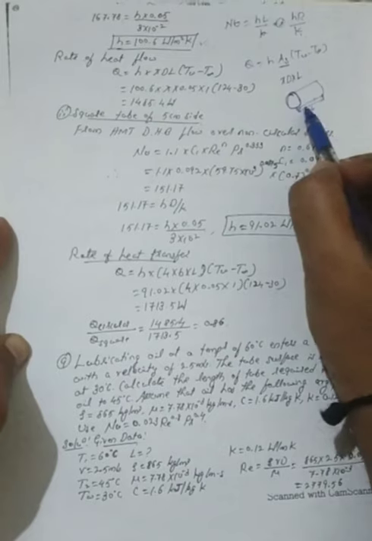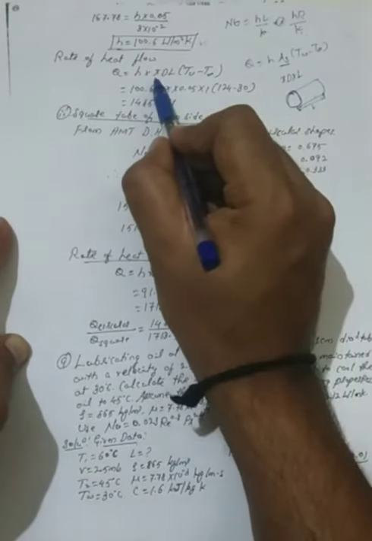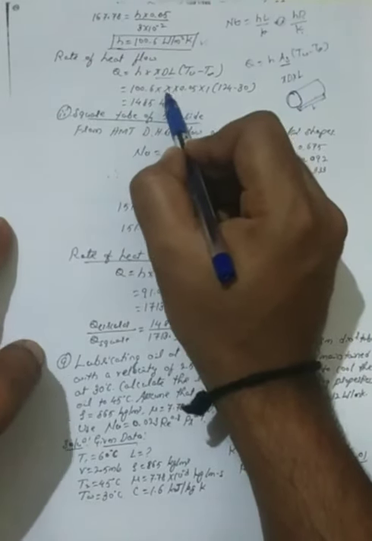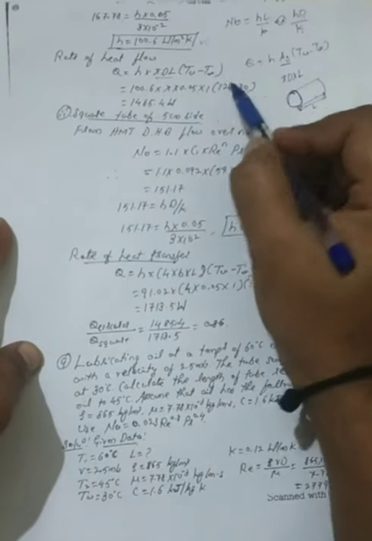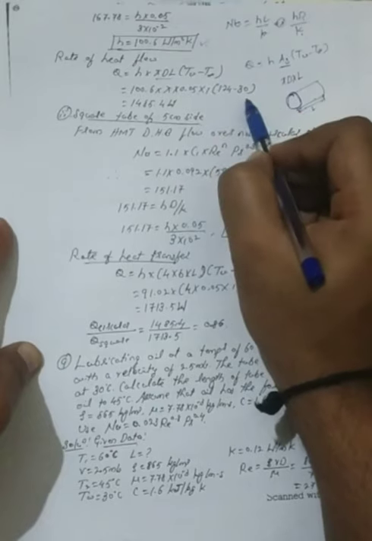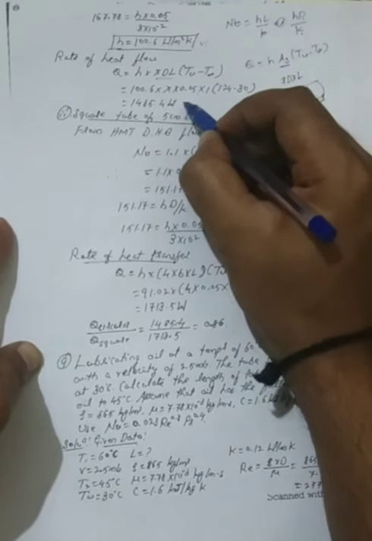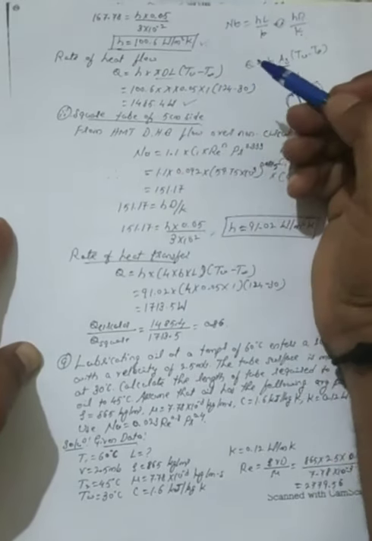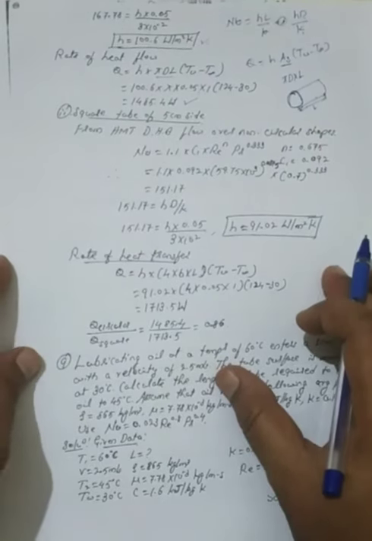So if you consider this, we are going to take the area as pi d into L. If I substitute those values over here, we get the value of TW as 124 and T infinity as 30. So we get Q as 148.54 watt. So this is the first part of the problem.